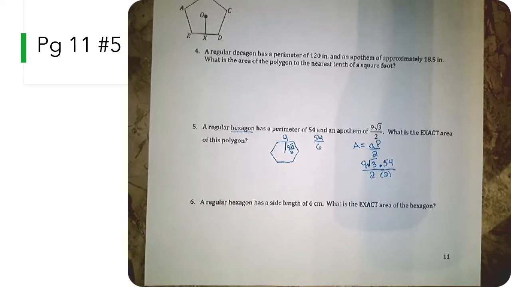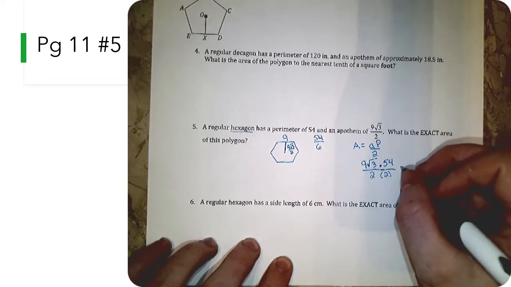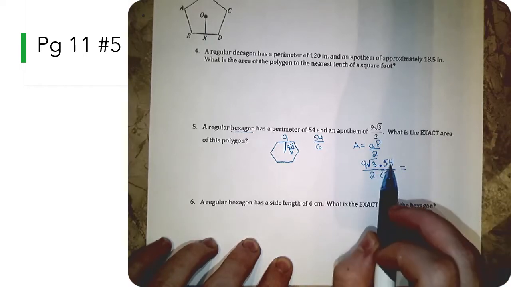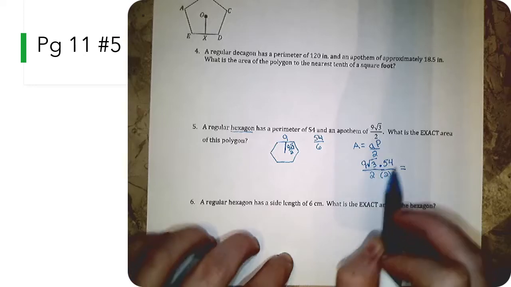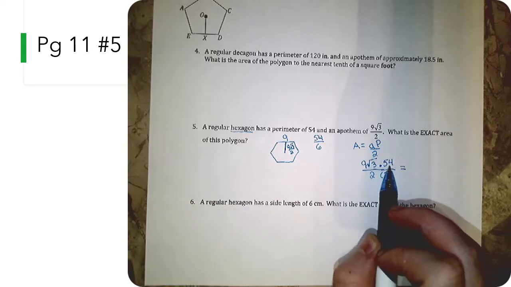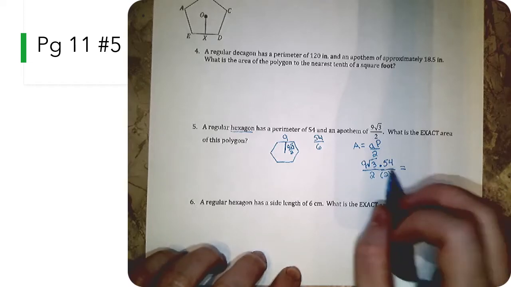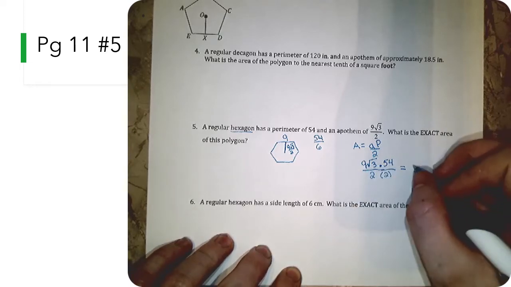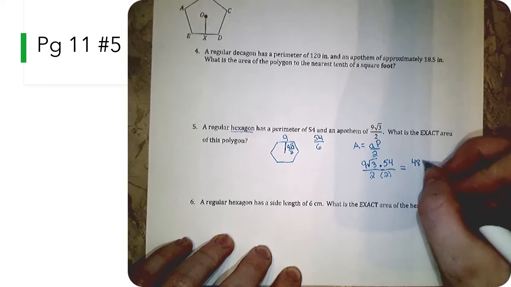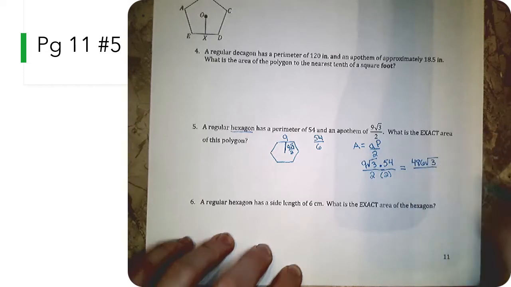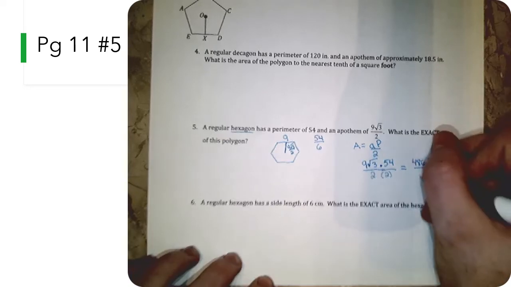So what we want to do in the numerators, we multiply those together. So 54 times 9. I am not multiplying the 54 with the square root 3 because this is not inside of a square root. So 54 times 9 is 486. And then bring that square root 3 all over 4.